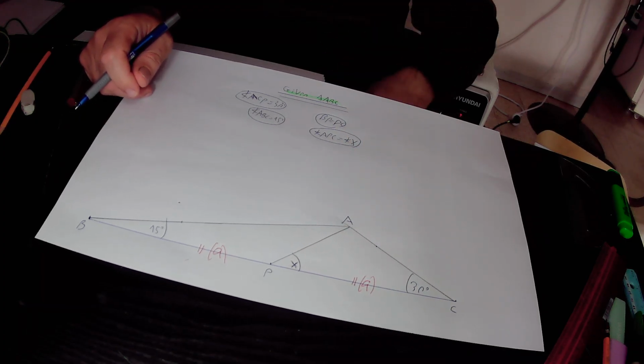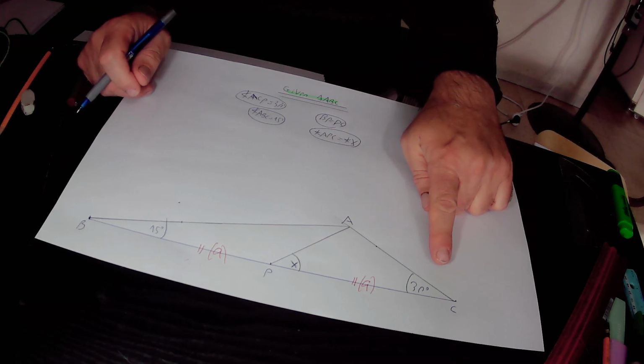So first of all, we extend side CA of this triangle ABC by a straight line.